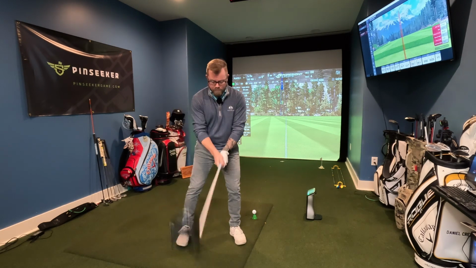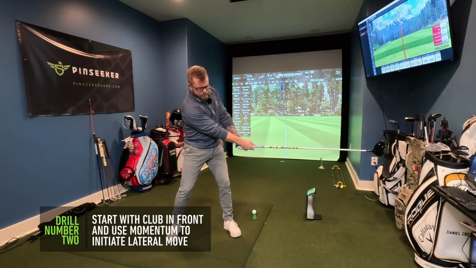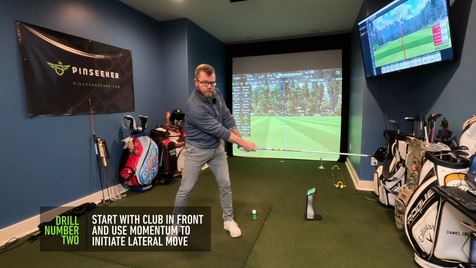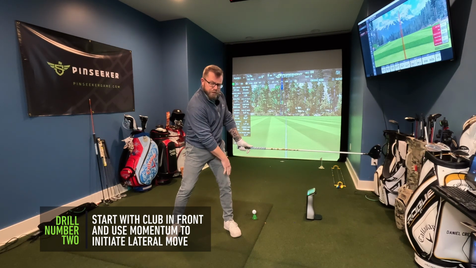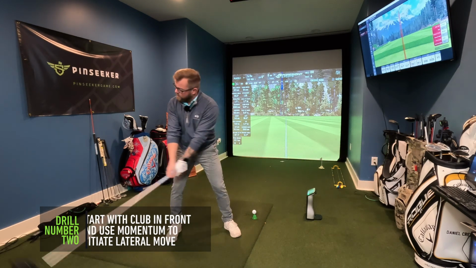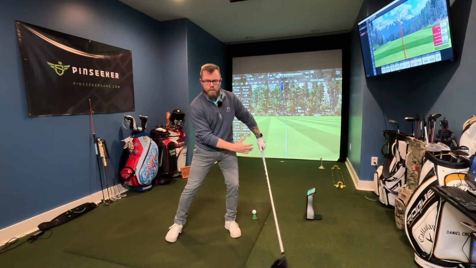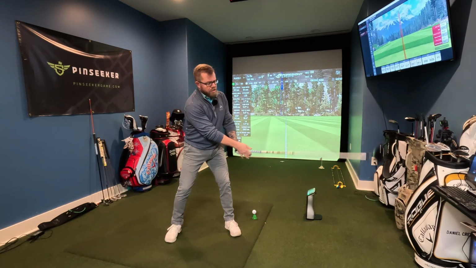Momentum is helpful. So what I'm gonna do is I'm gonna start from here, and you notice if I start with the club here, I'm gonna be pushing a little bit more into my left leg. And then I'm gonna take the club back, and that's gonna cause this little sway effect, okay? The momentum, all right? And it's just gonna give you a good feel.